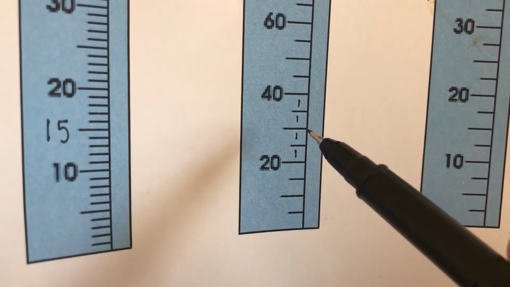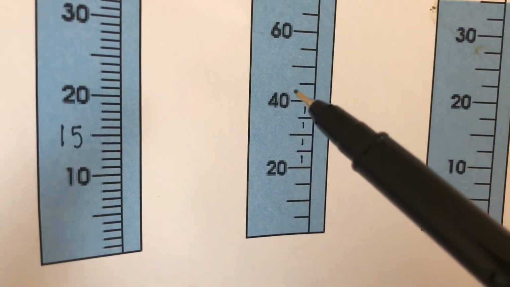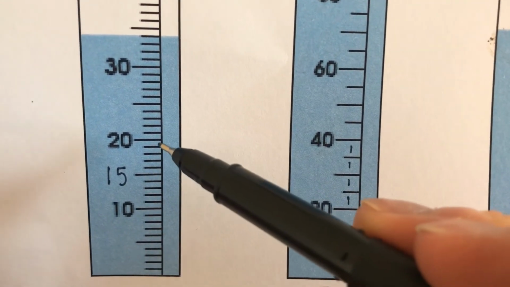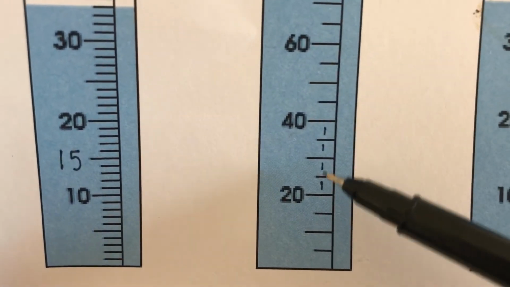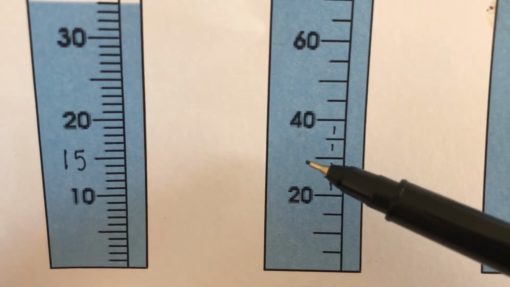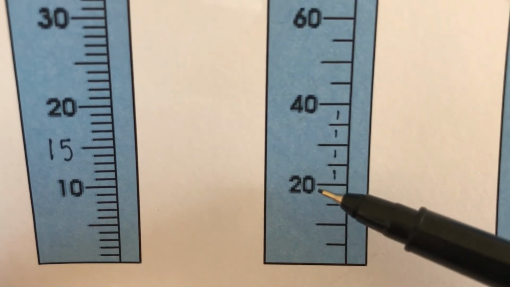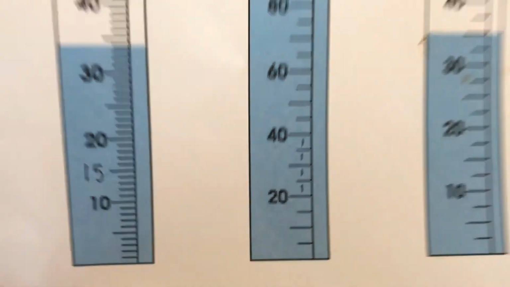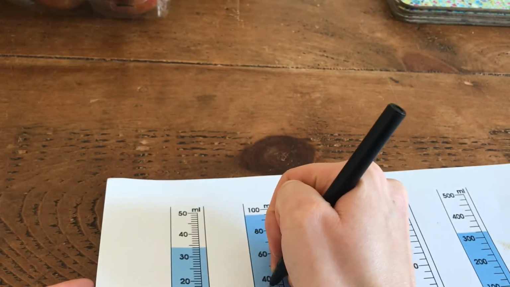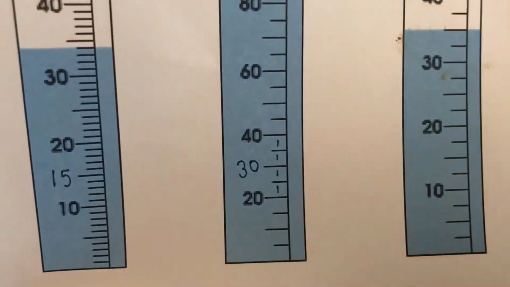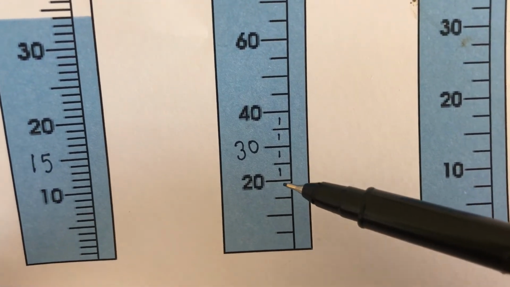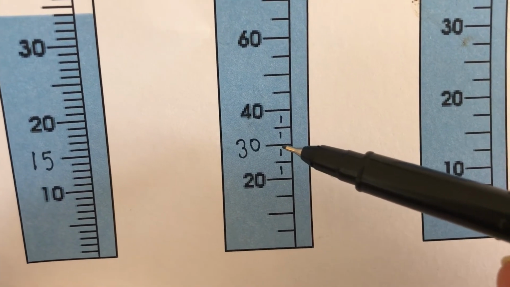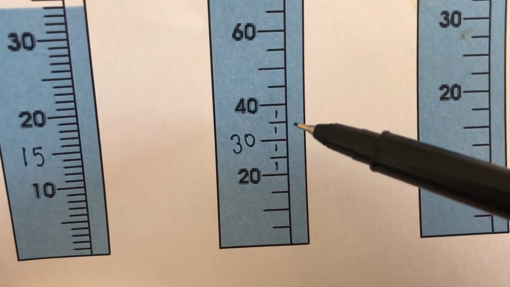Now, this is the middle point between 20 and 40. So last time it was between 10 and 20, which was 15, but this time it's 20 and 40. So you've got the middle line, so work that out first. What is halfway between 20 and 40? 30. That's right. And now can you work out what the lines in between are? What's halfway between 20 and 30? Halfway between 30 and 40.